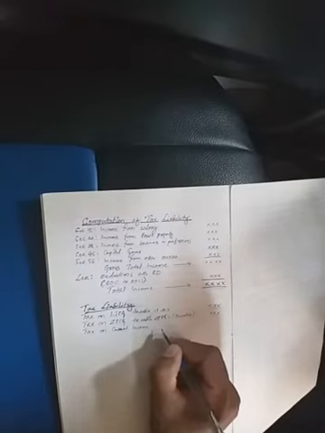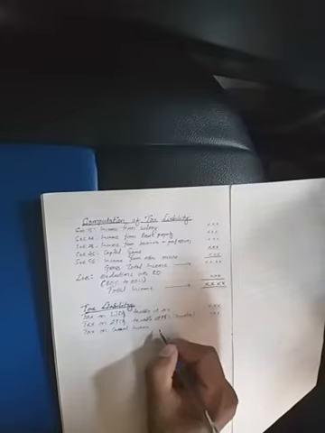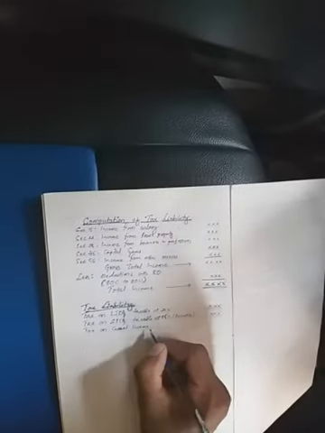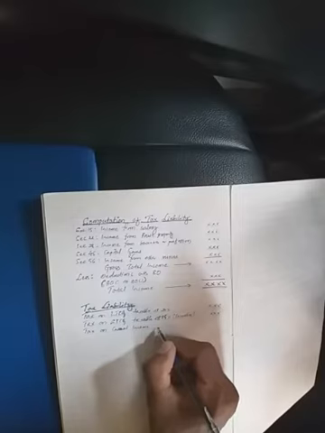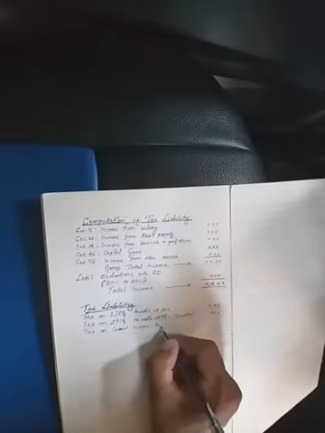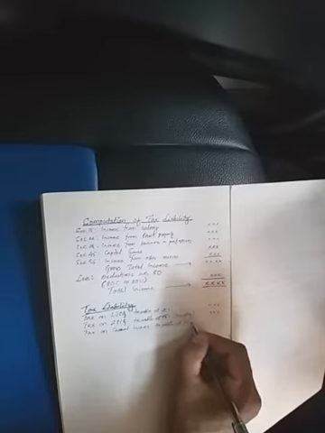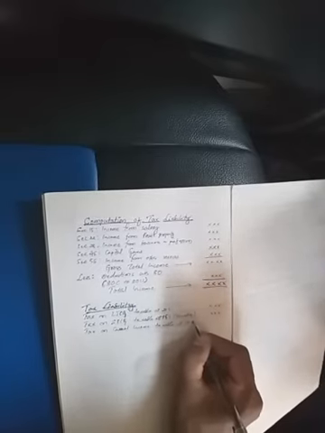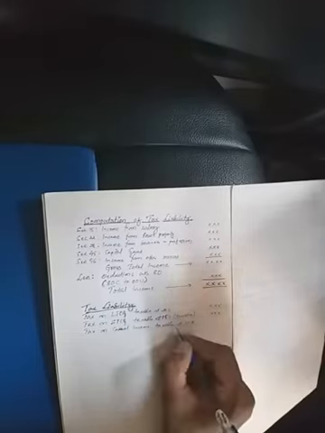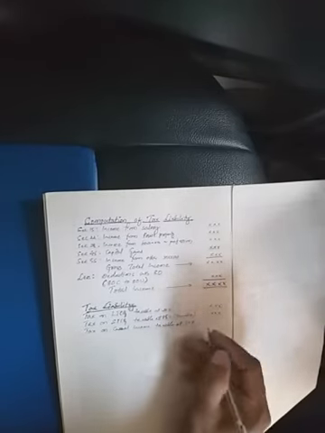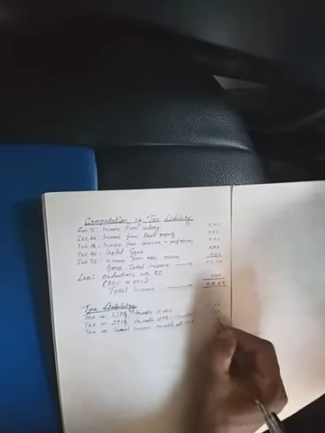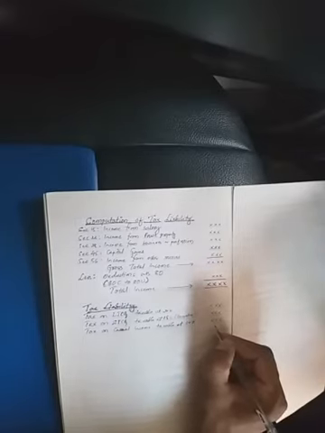Such casual incomes will attract a standard 30%. In order to discourage people from involving in these types of activities, the government has fixed the highest rate of tax, that is 30%. So we get some tax on that as well.